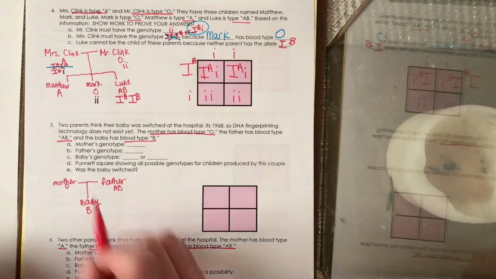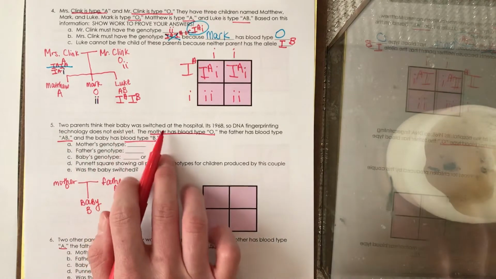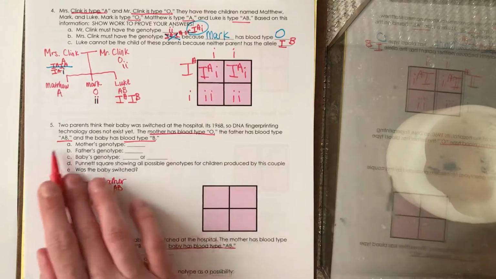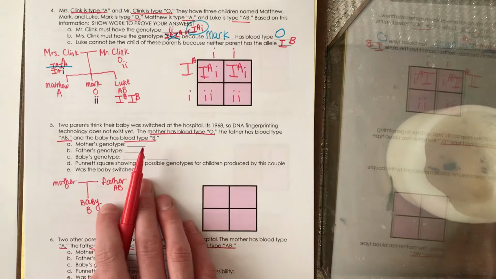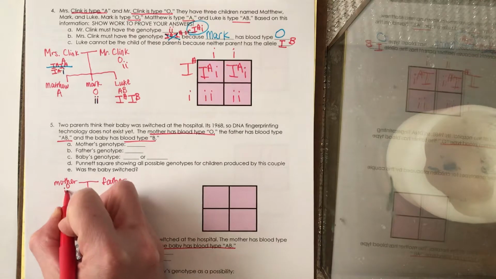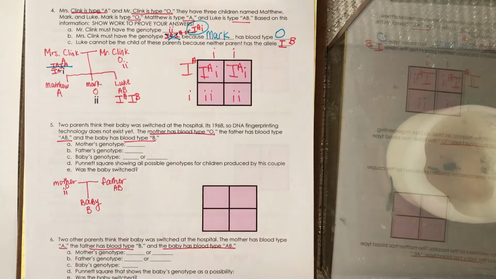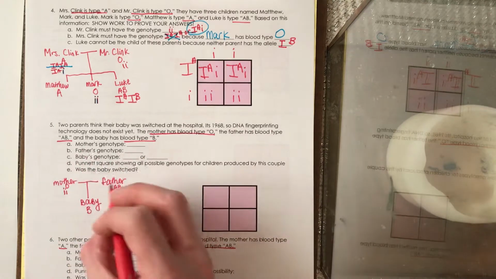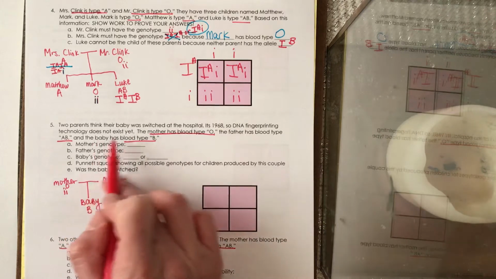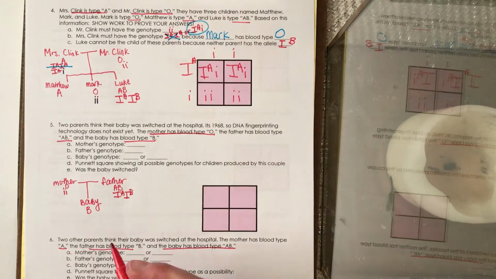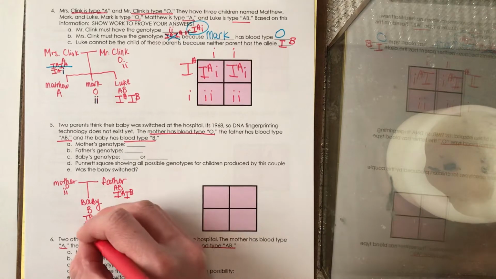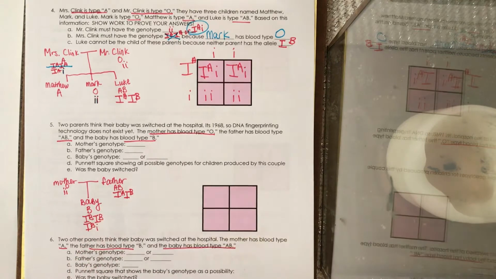For number 5, 2 parents think their baby was switched at the hospital. It's 1968, so DNA fingerprinting technology does not exist yet. The mother has blood type O, so her genotype would be lowercase ii. The father has blood type AB, so he's IA, IB. And the baby has blood type B. Well, if the baby has blood type B, he or she could be homozygous B or heterozygous B.